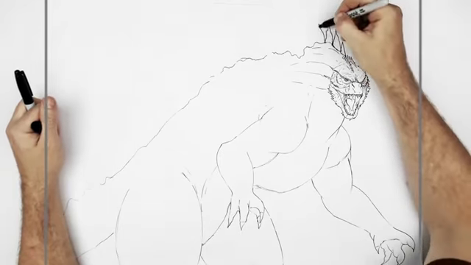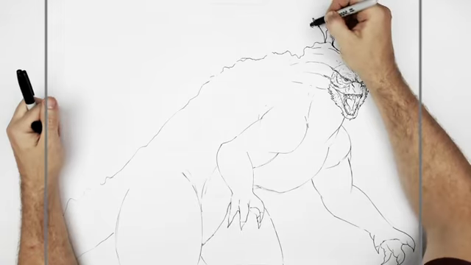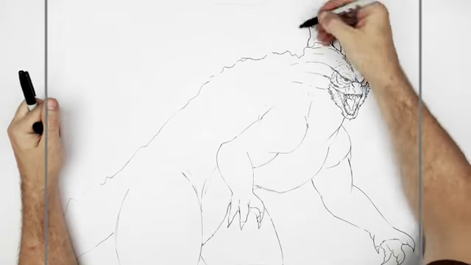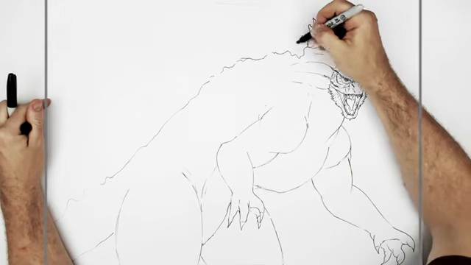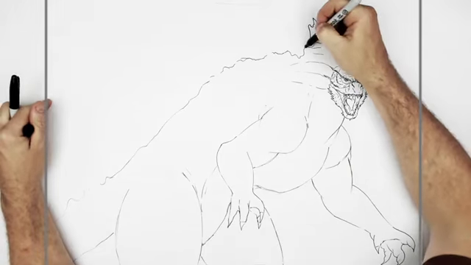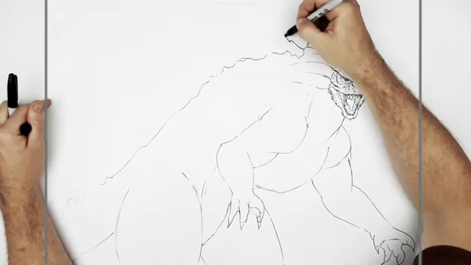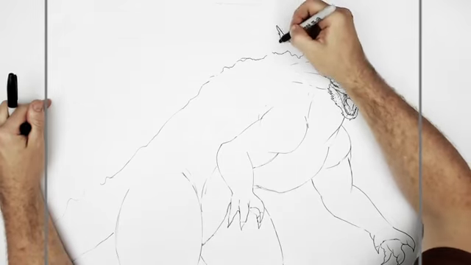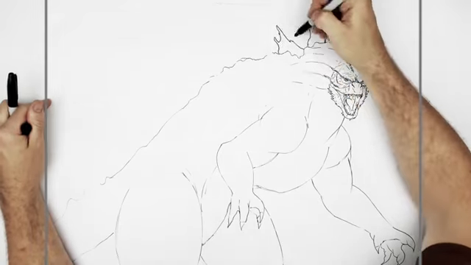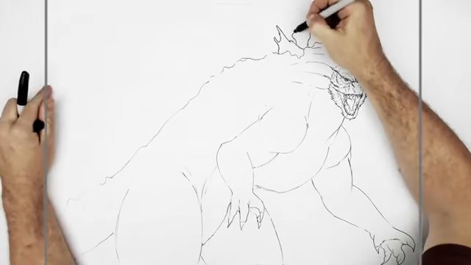All these different shapes, right? The neck this way. And then another one in behind.